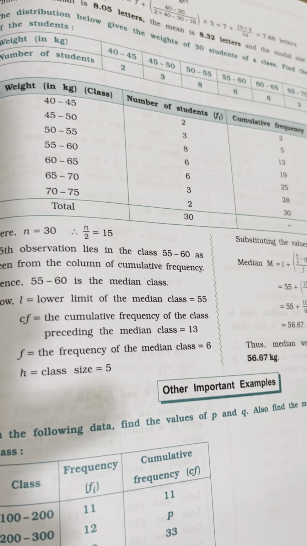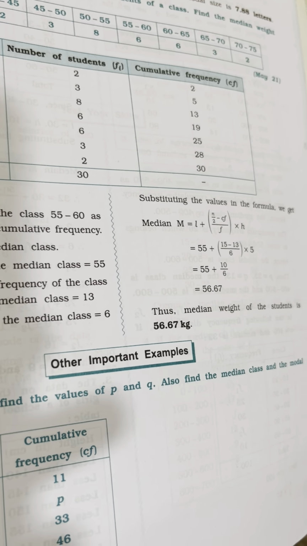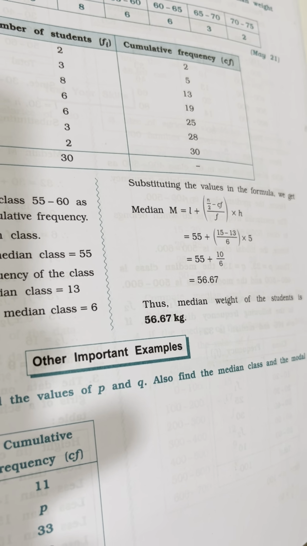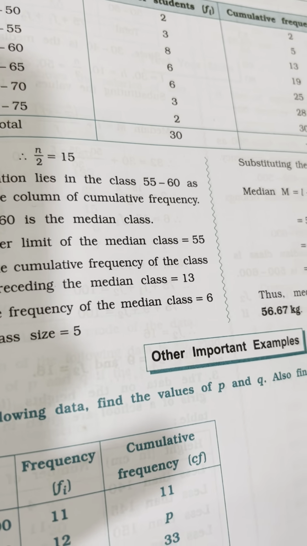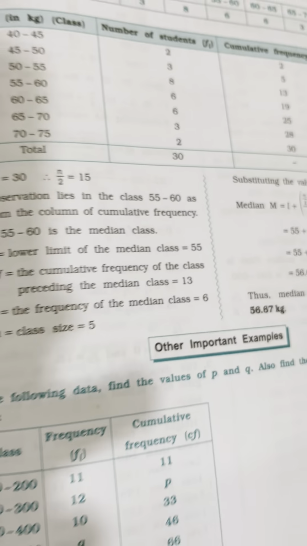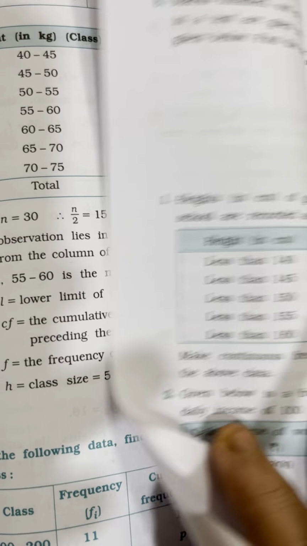Question number 7 will be homework for you. So please try. Just have a look at question number 7.